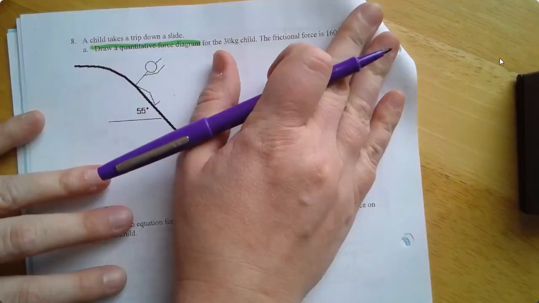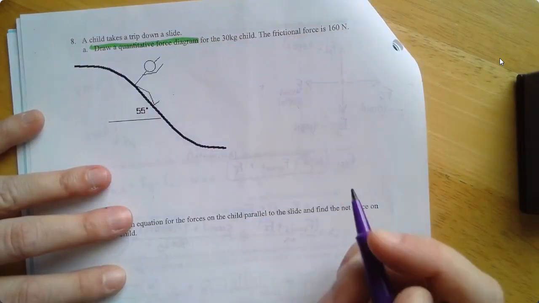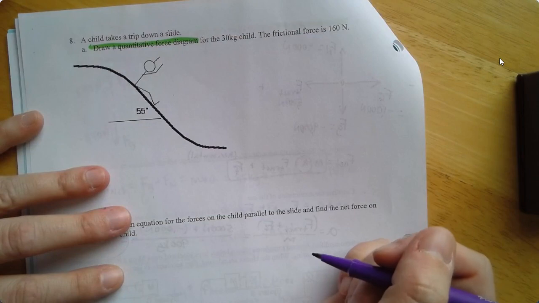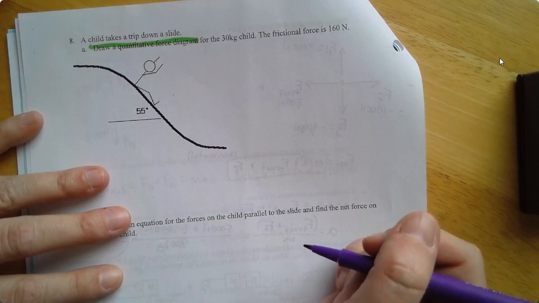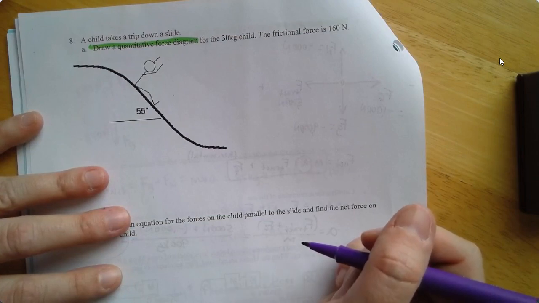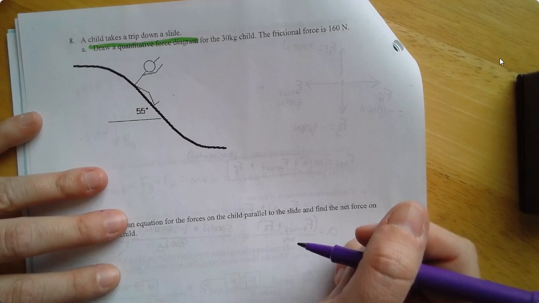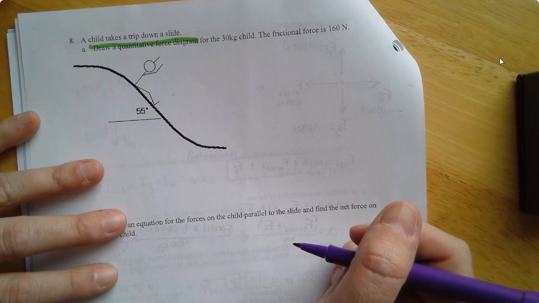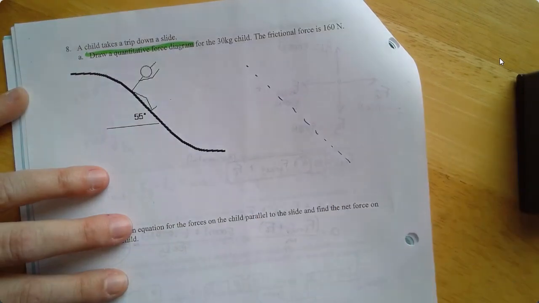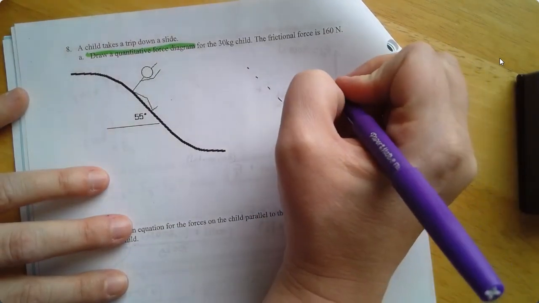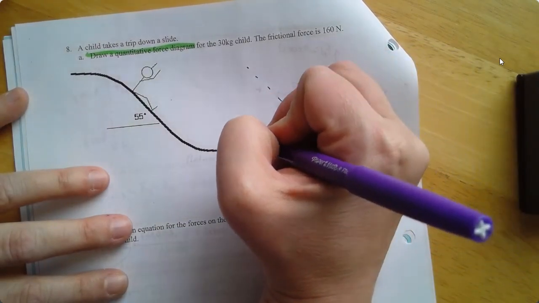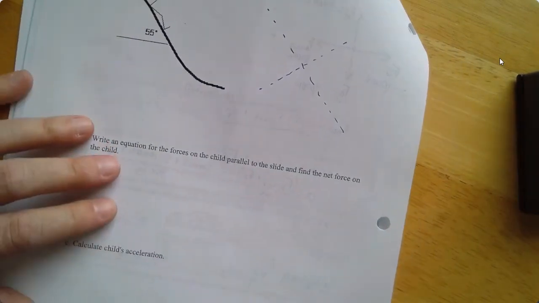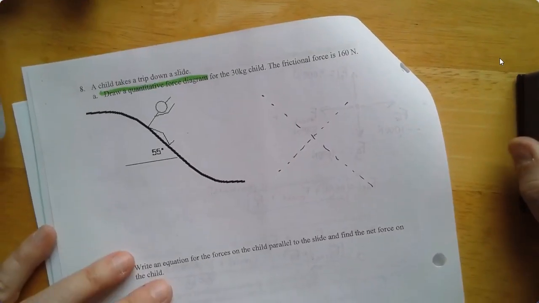So what I'm going to do first is set up my axis so that I'm looking at the axis that my problem is happening in and use that to solve problems. I know that I'm going to have forces that are parallel to the surface and perpendicular to it. So I'm going to draw an axis that's roughly parallel to my hill and perpendicular to it. There we go. And then I'm going to go ahead and start putting my forces in.